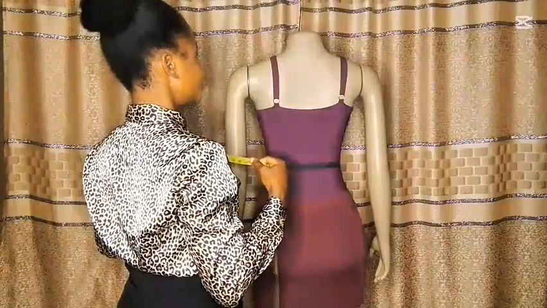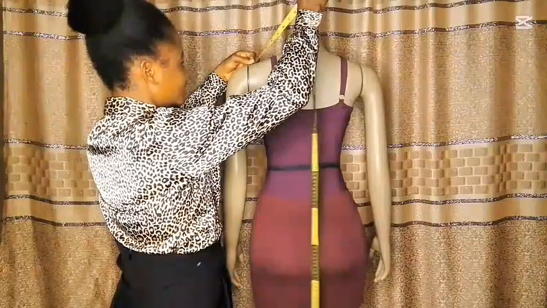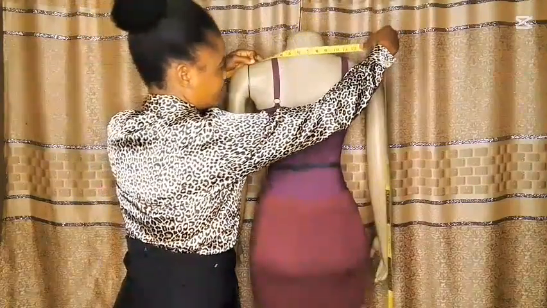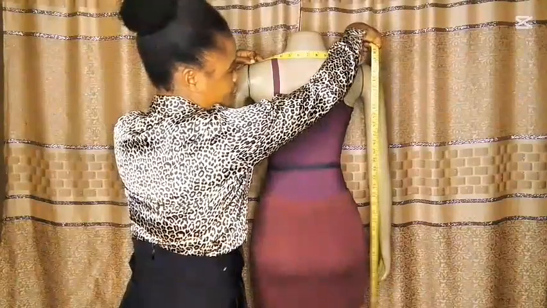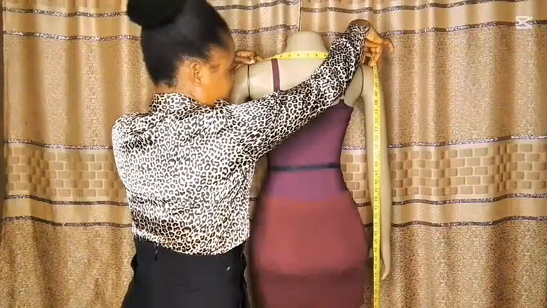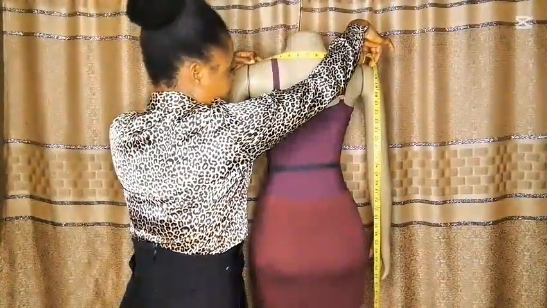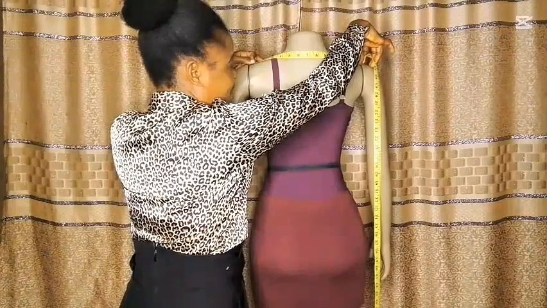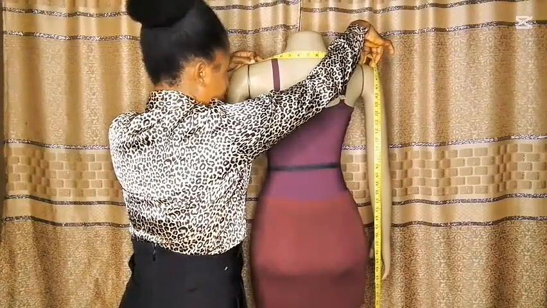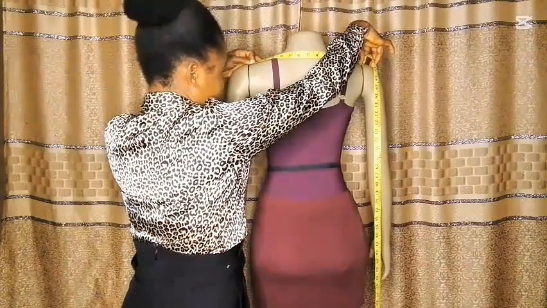To take the shoulder width measurement, you place the tip of your tape measure at the edge of one shoulder bone, just as I have done. Then, gently stretch it across the back to meet the edge of the other shoulder bone like this. Ensure that your tape measure is flat and level. Now, read and record the measurement value obtained. I have 13.5 inches here, which means that the shoulder width measurement is 13.5 inches. So you record whatever value you have when measuring.